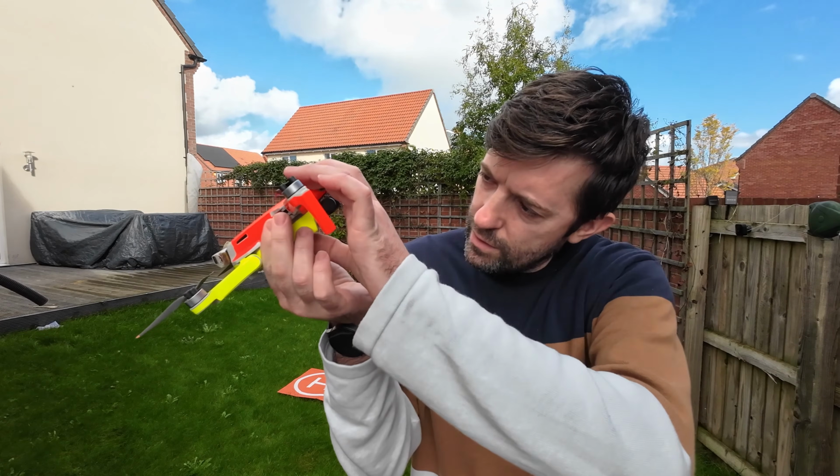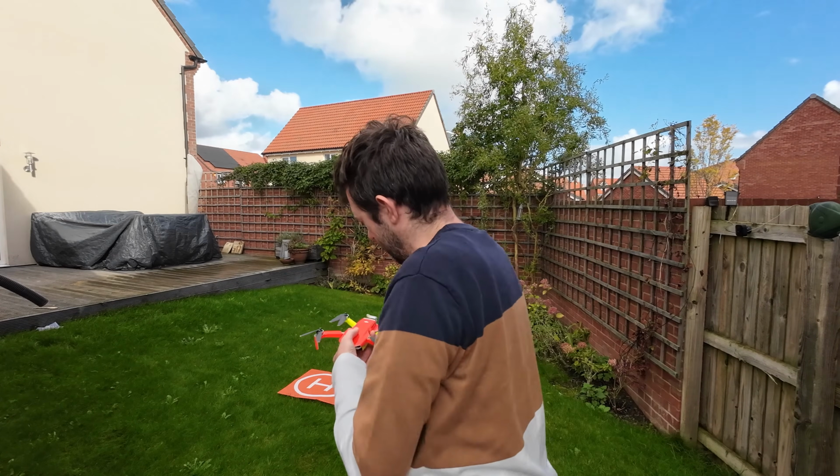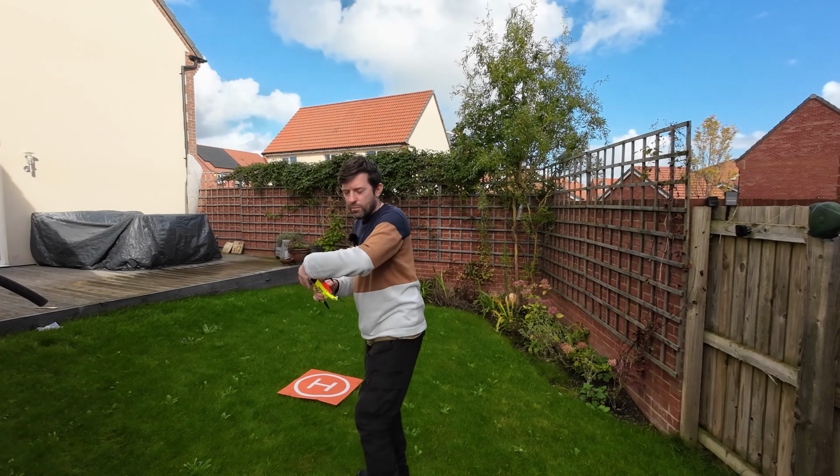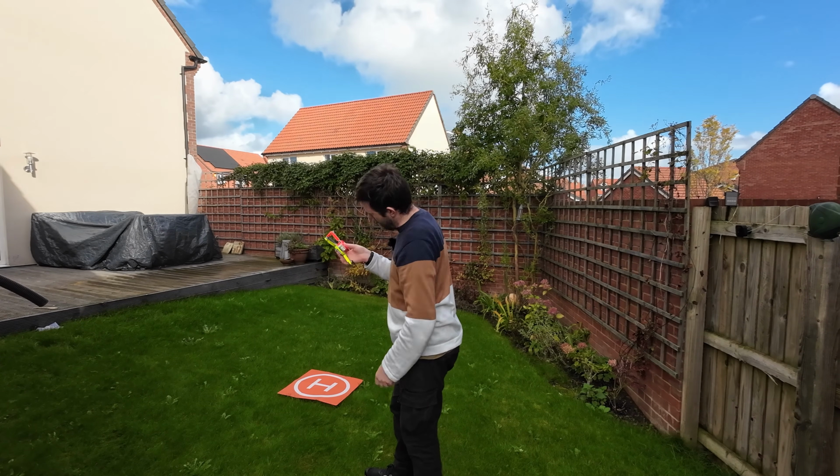So, have I got the drone on? Nope, let's turn the drone on and I'll get her up in the air. I've got the landing pad down there. Put the old strobe on before I forget. Flashing green. Right, so we're all ready to take off, so let's do an automatic takeoff.